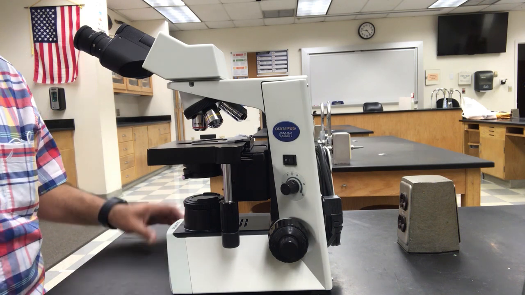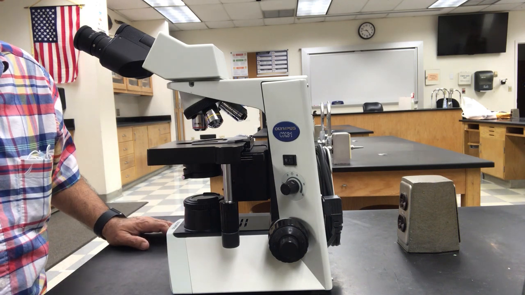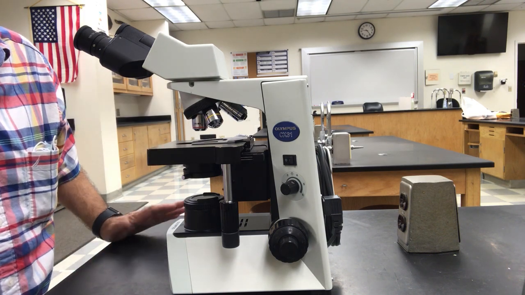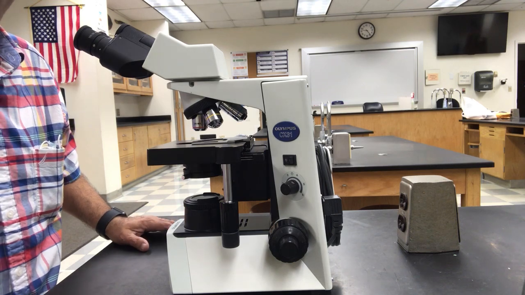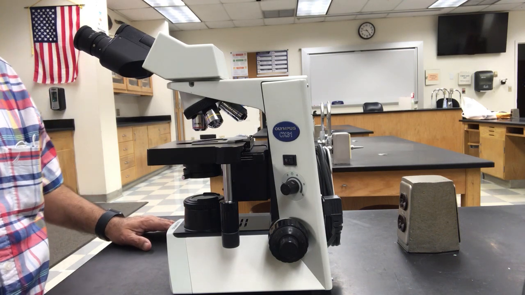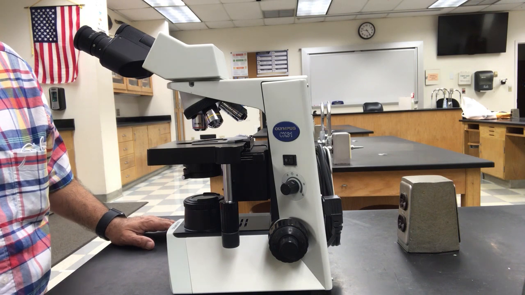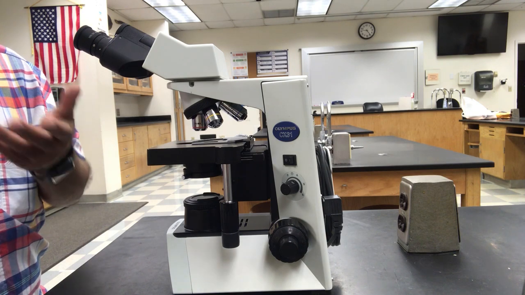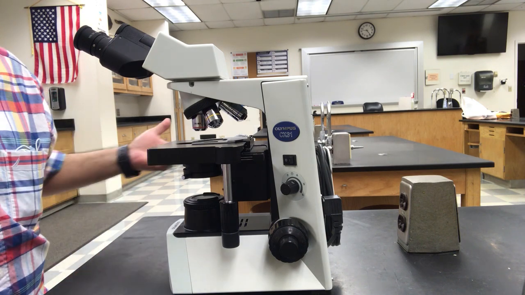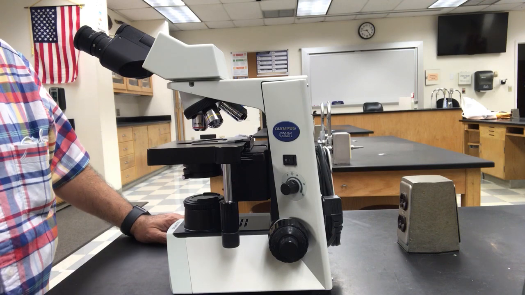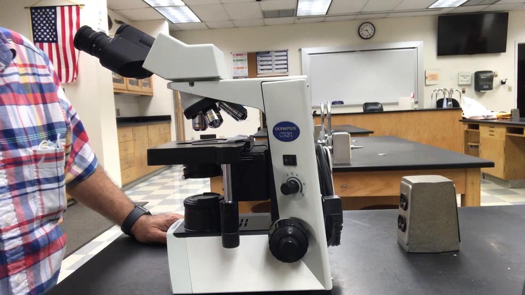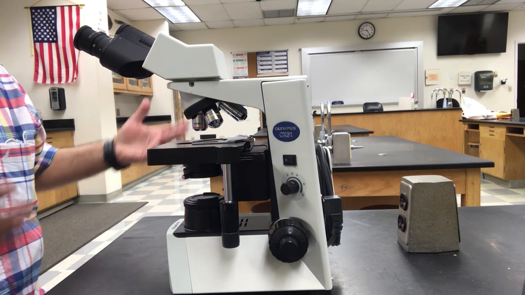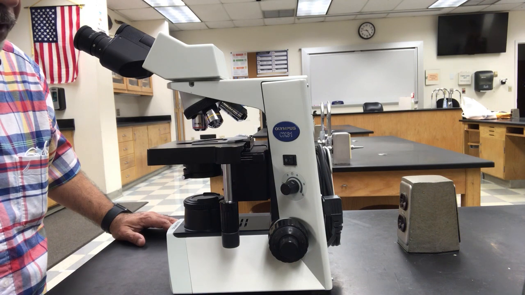Today I'm going to give you a quick overview of the microscope. The microscope is used obviously to look into very small structures that you cannot see with your naked eye. So it lets you see very small things, like bacteria, virus, and whatnot, cells. This is a very important instrument for any science student, be it in anatomy, biology, microbiology, etc.